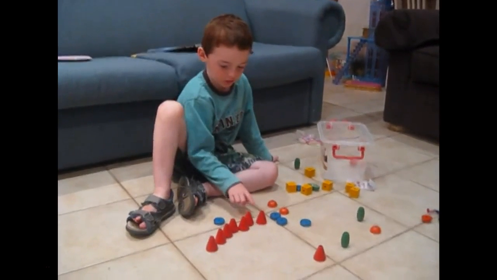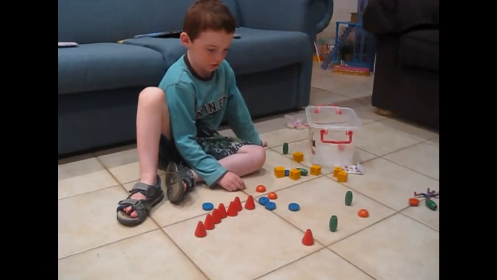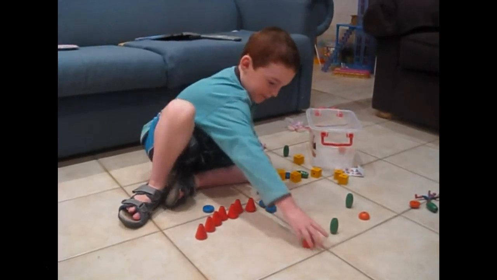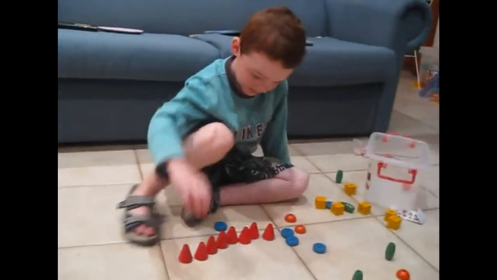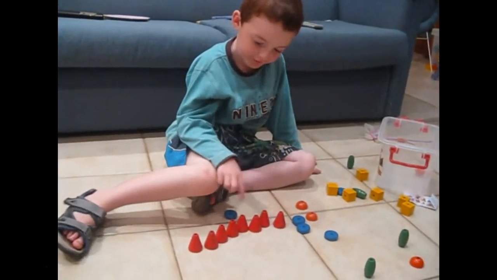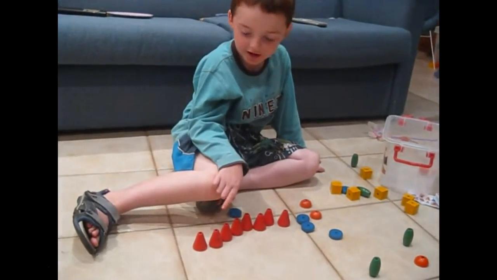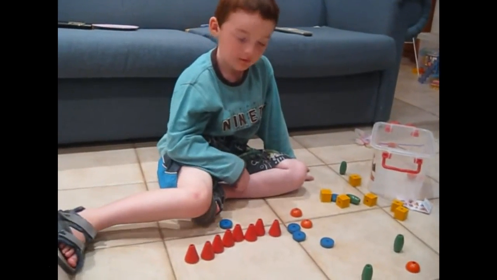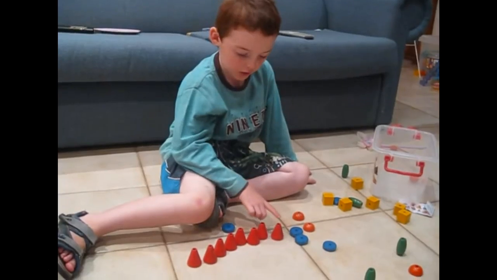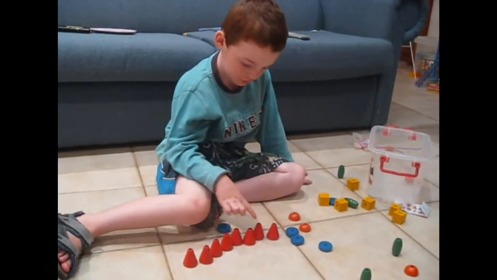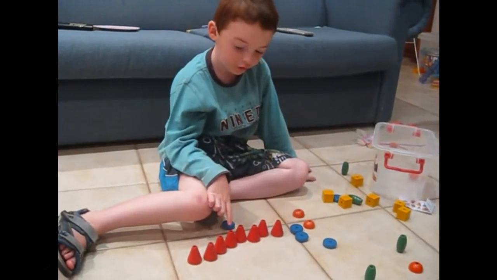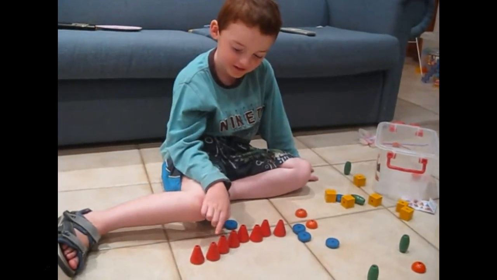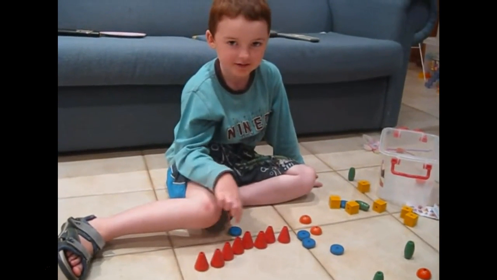That's good. Is there any more? Okay, now try and count them for me. 1, 2, 3, 4, 5, 6, 7. Okay, can you count them again? And this time touch them when you count them. Touch each one. Good boy. Yep. 2, 5, 6, 7, 6.